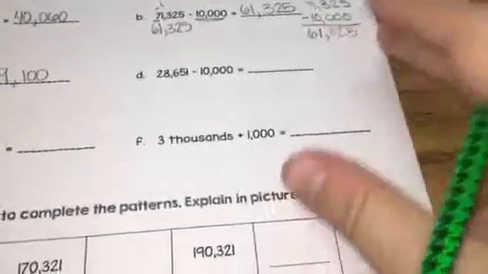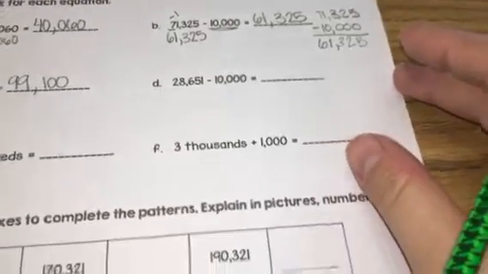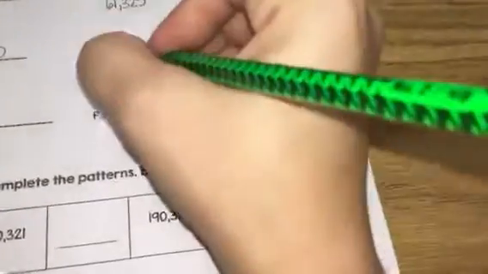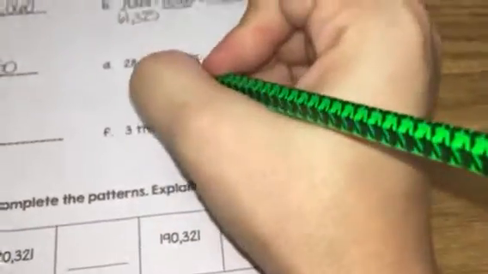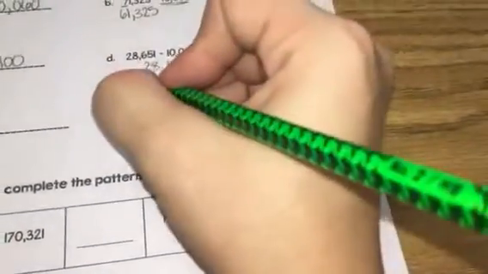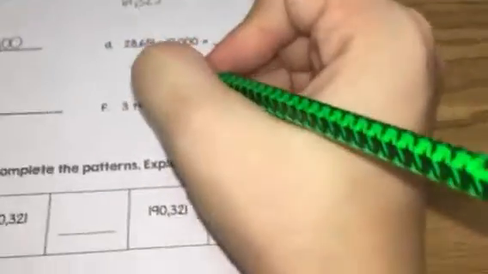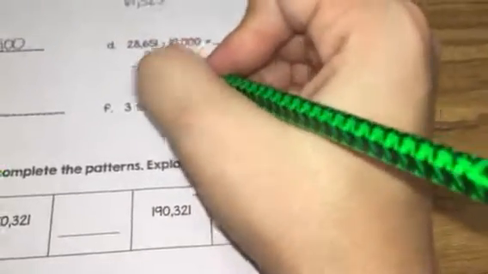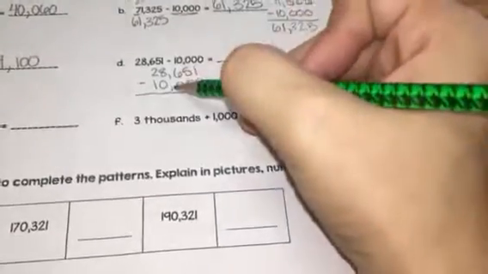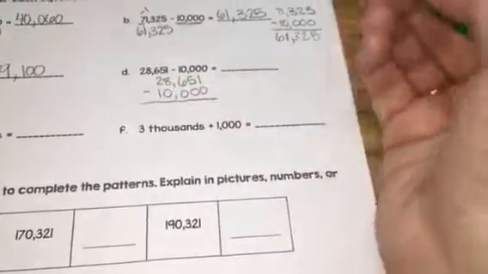All right, let's look at D. 28,651. We're going to write it standard algorithm way first. So 28,651 minus 10,000. Remember to line up your ones, your tens, your hundreds, your comma, your thousands, your 10,000s.